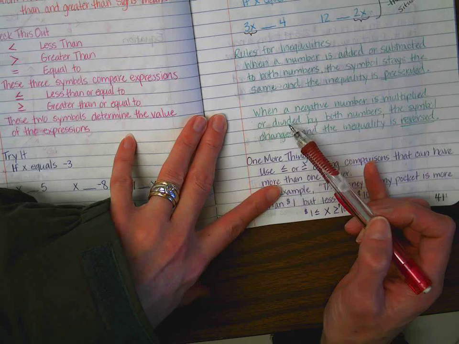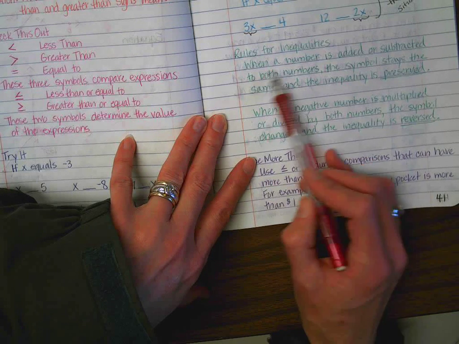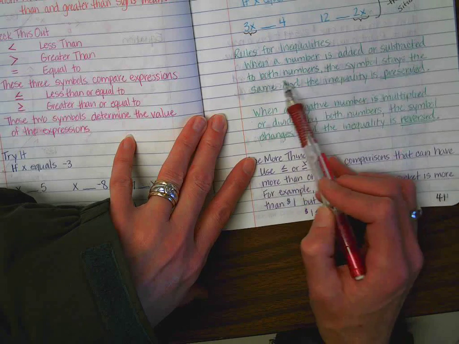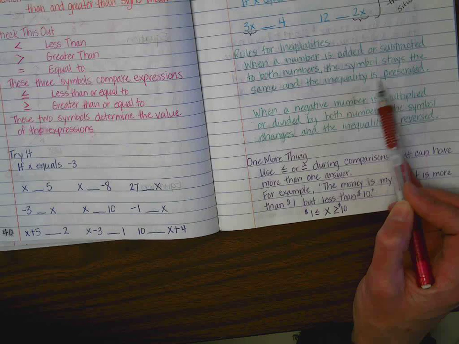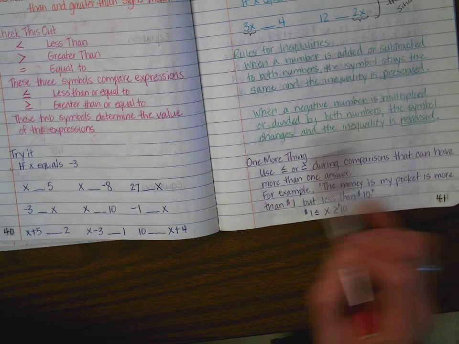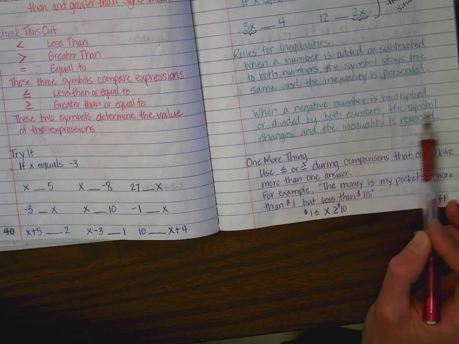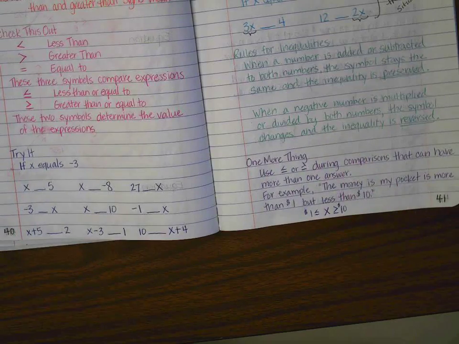So these two rules right here are really important to you understanding what we're going to be doing in class tomorrow. I'll say them again. When a number is added or subtracted to both numbers, the symbol stays the same and the inequality is preserved. When a negative number is multiplied or divided by both numbers, the symbol changes and the inequality is reversed.